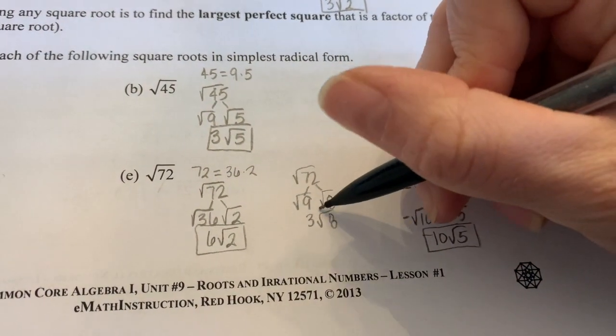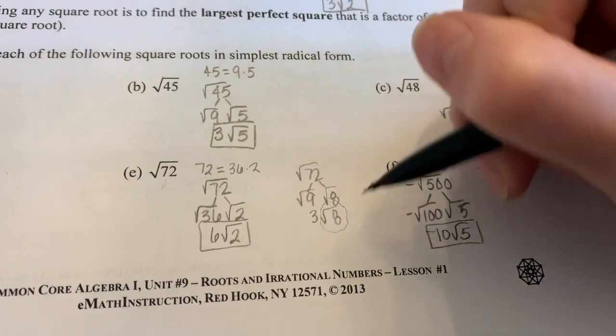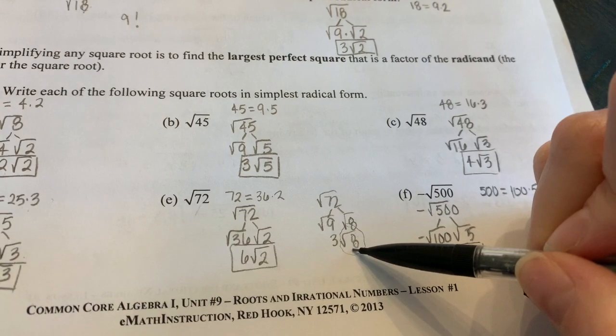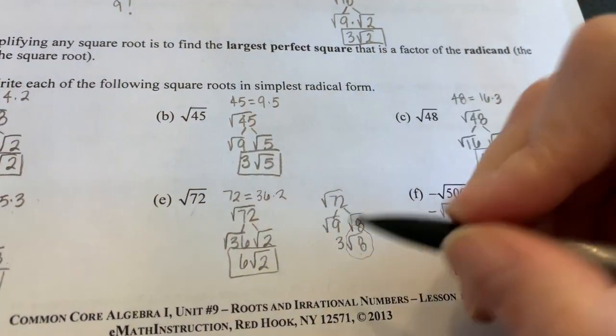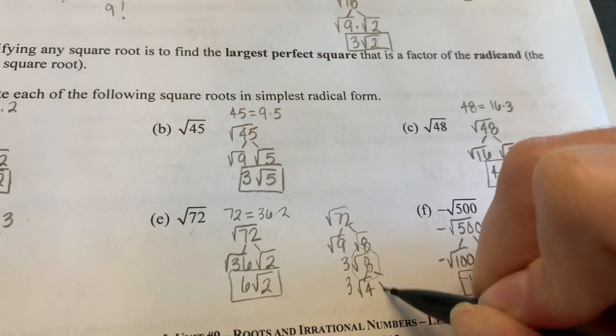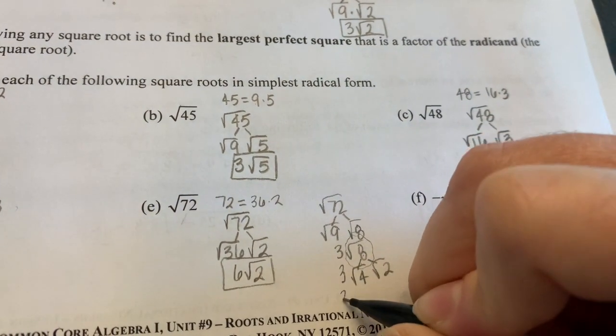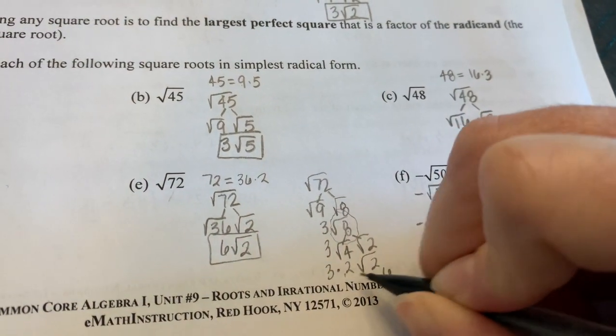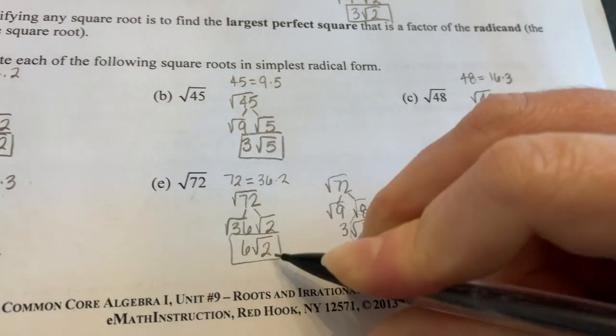Stop and make sure: wait, hold on, I think I can simplify 8 because I can divide 8 by 4. That means you didn't fully simplify this. You don't have to start over though. You could actually keep going and simplify this 4 times 2. And then this would be 3 times 2, square root of 2. And you'll end up with the same answer.